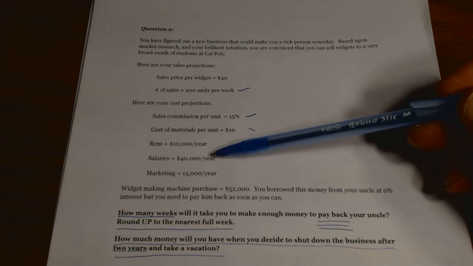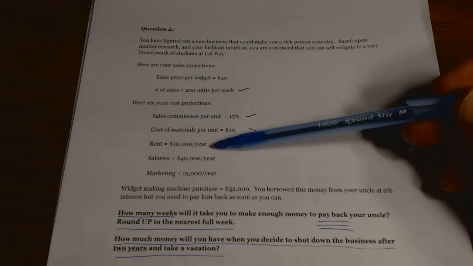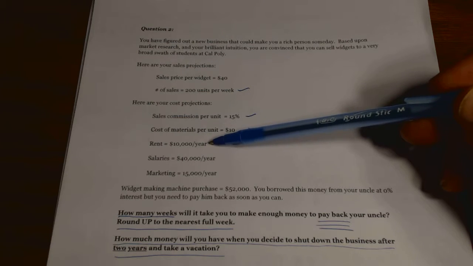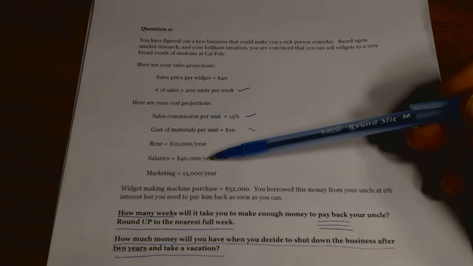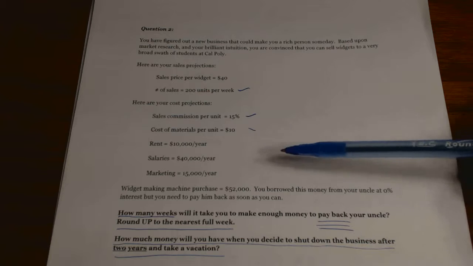Rent per year. Now, these are all in years, so that's fixed period costs, right? This is going to be based on a yearly basis. $10,000 per year rent. Remember, these are fixed period costs. If you're not making anything, you're going to incur them anyway, but they're for a period of time. Salaries 40,000, marketing 15,000 per year for each one of those.